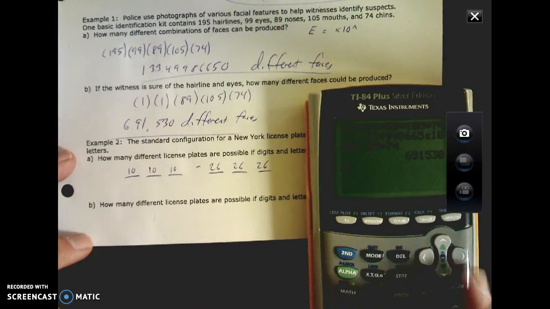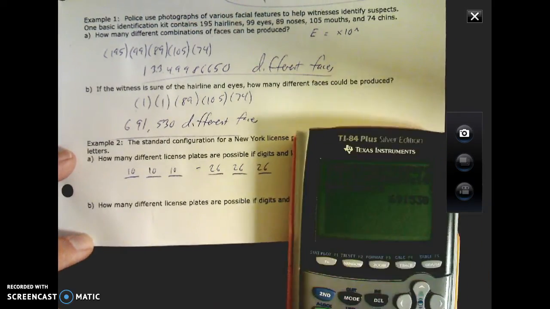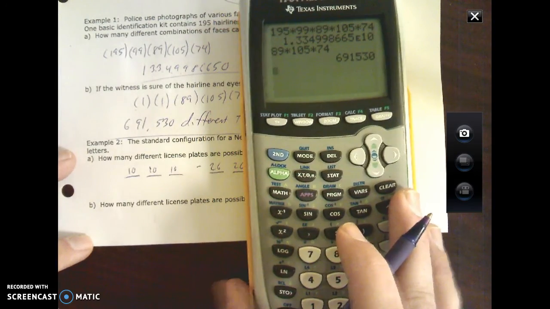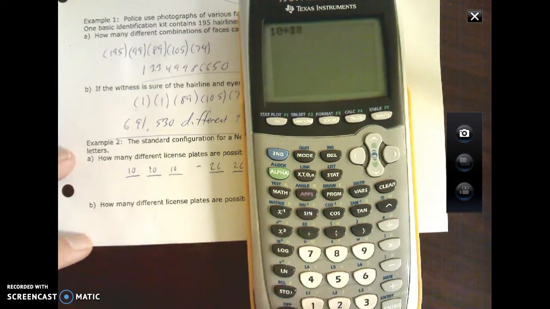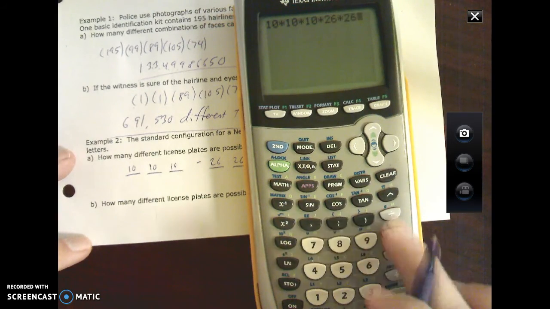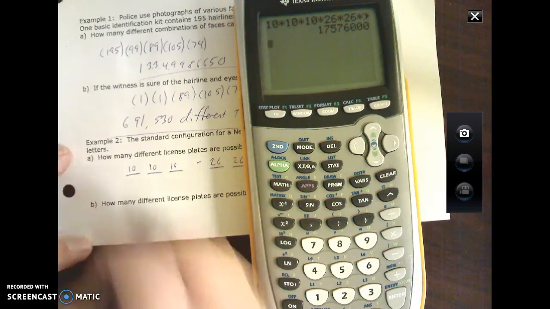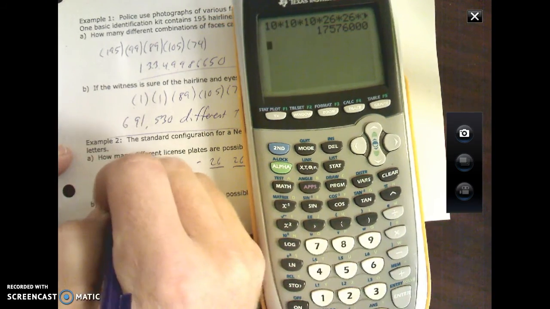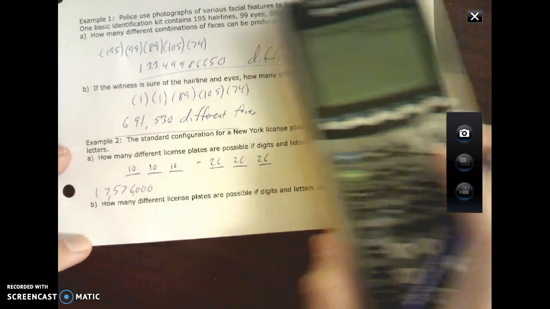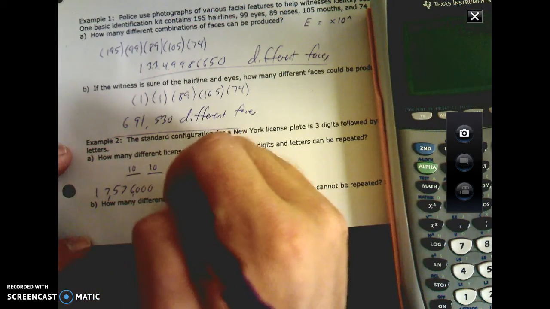It's really tough to see right now, isn't it? That's a little better. Just trying to find the right spot for my calculator. 10 times 10 times 10 times 26 times 26 times 26. So 17,576,000 different license plates.